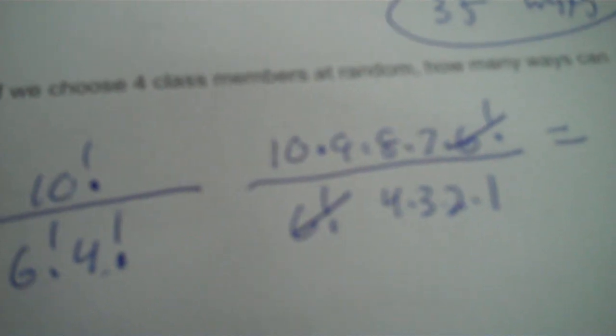So then I find the product on the top. 10 times 9 times 8 times 7, and that's 5,040. And then 4 times 3 times 2 times 1, that'd be 24. Then I would divide 5,040 by 24, and I got 210 ways. Again, if you wrote 10 names, you would be there for a long time figuring out all the possible combinations of 4 people, but that's how many.